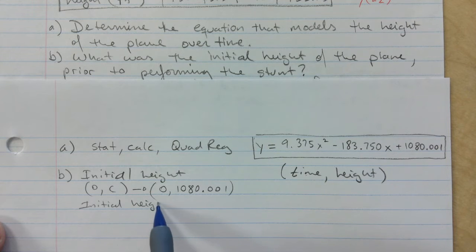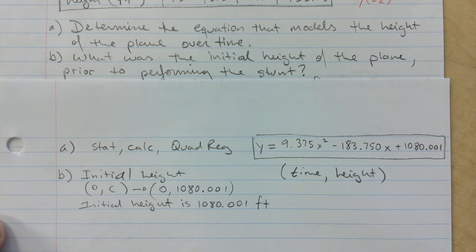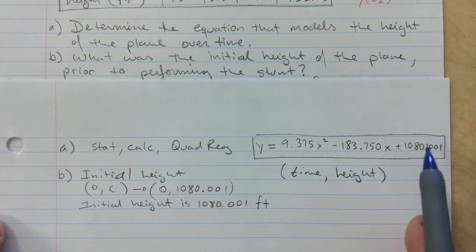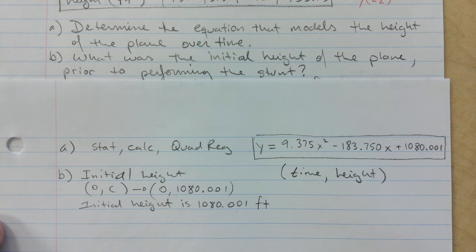So initial height, we need to use units, is 1080.001 feet. Yes, you could have just gone 1,080. That's fine. I'm just sticking to the 3 decimals. That's what I've chosen to do, and I just stick with it. But if you want to round to 2, it would have been correct to do 1,080. That's it.